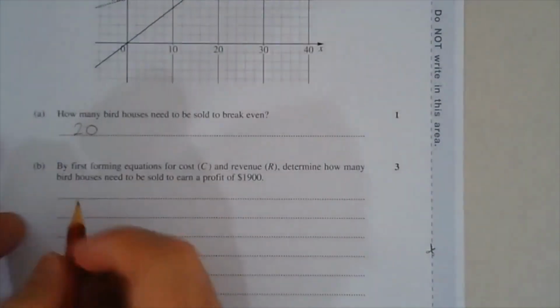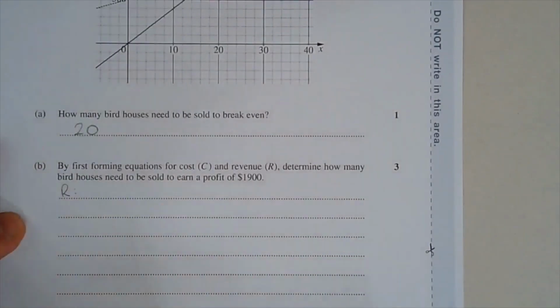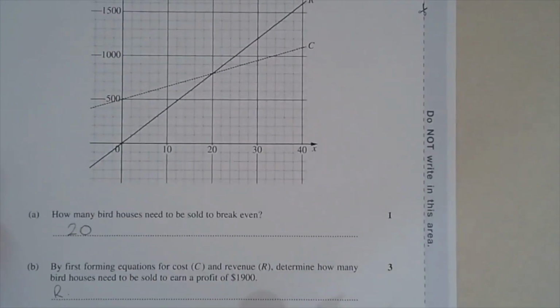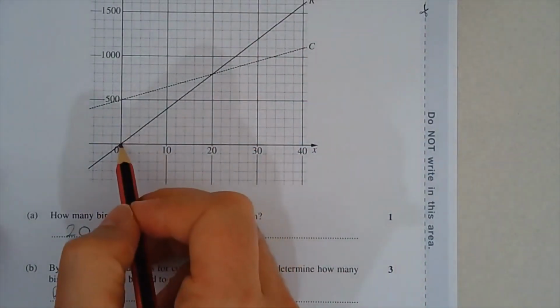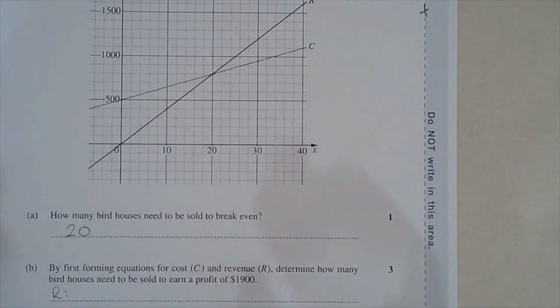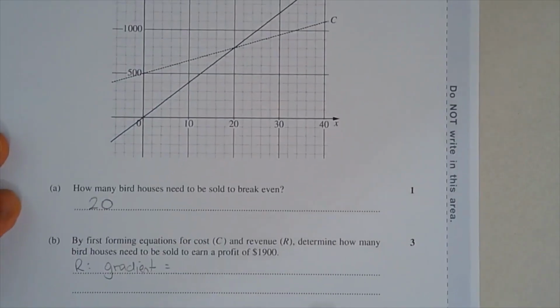So let's work out the revenue first, or the equation for revenue. So that's the solid line. The y-intercept is 0, so this is an example of direct variation. So it's just going to be in the form y equals mx. So the gradient is equal to rise over run.